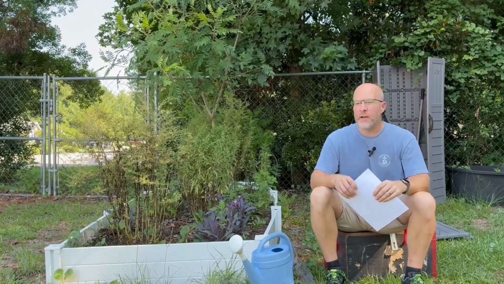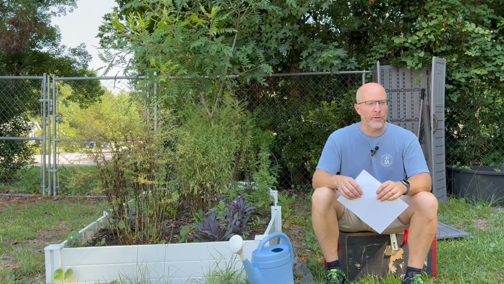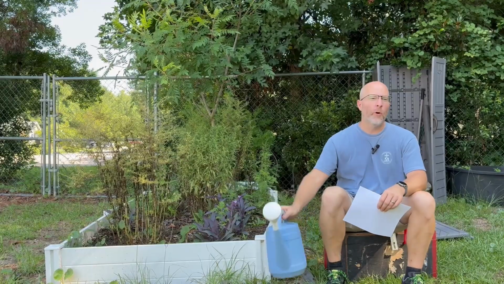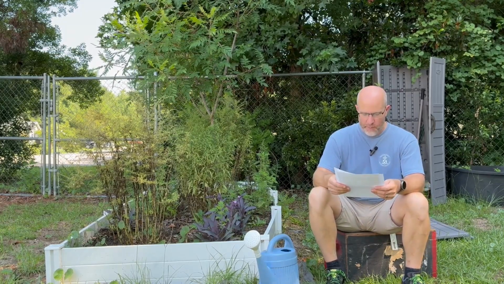The speed and the distance, the height above the plants. Those are two things you need to remember. You can hold the watering can with one hand. You can hold the watering can with two hands. But keep in mind, you need to make sure you watch the speed and watch the distance, how far you are away from the plant.